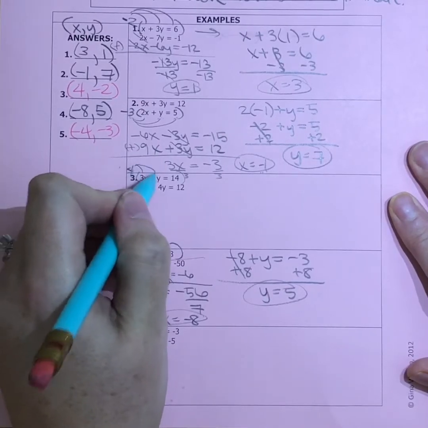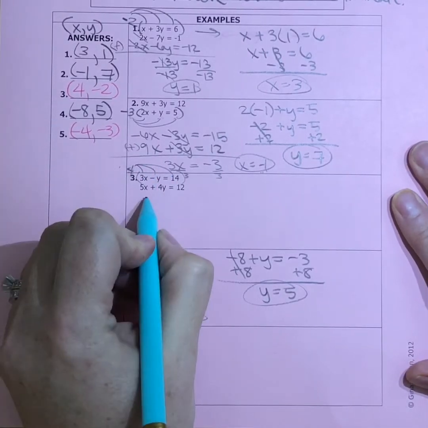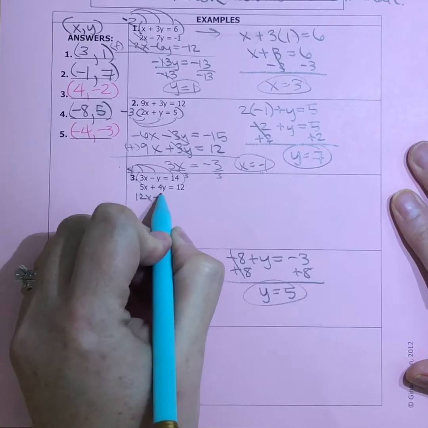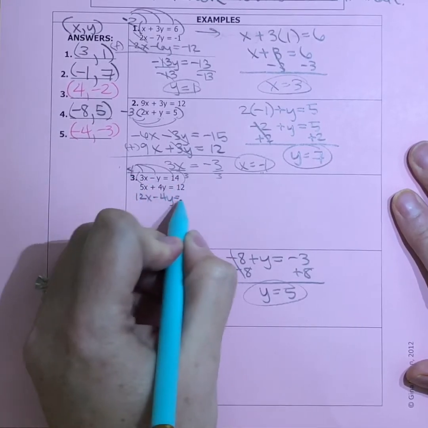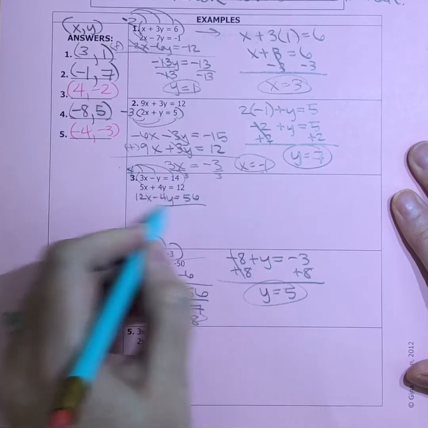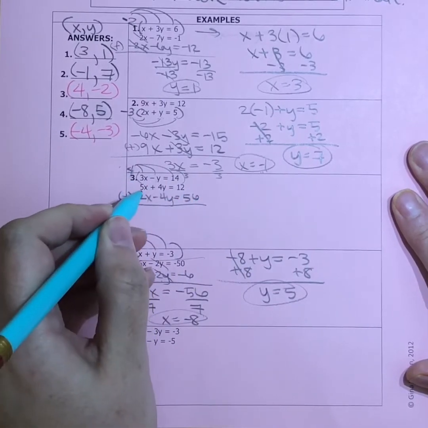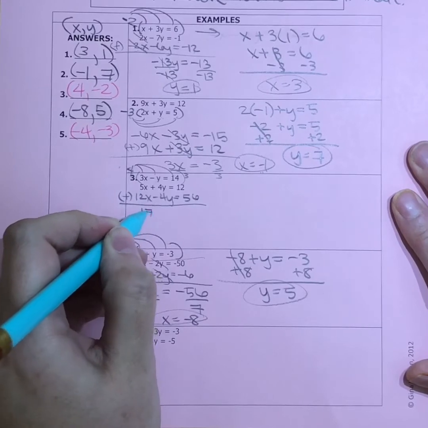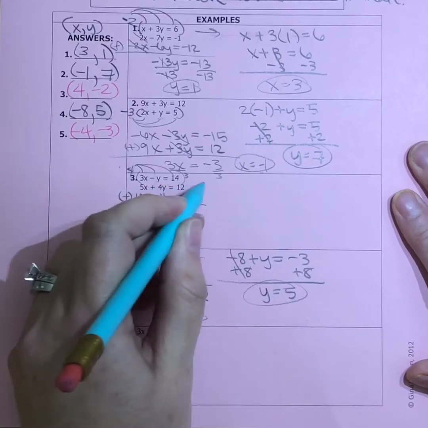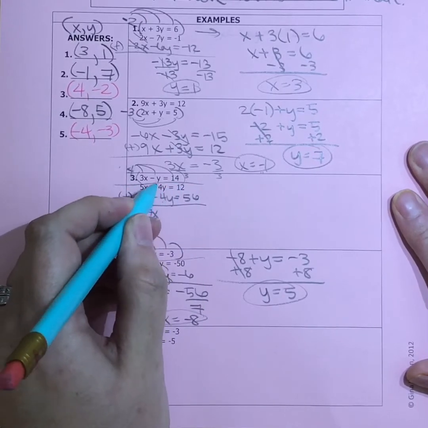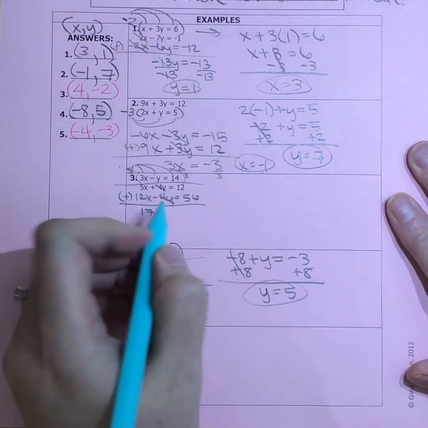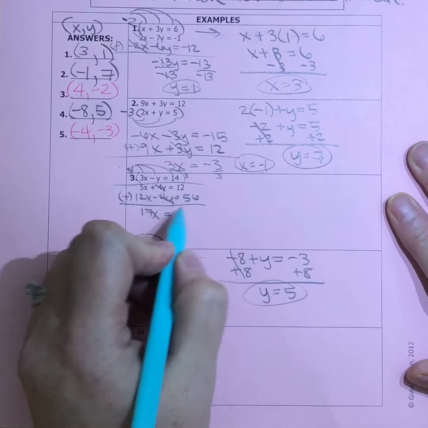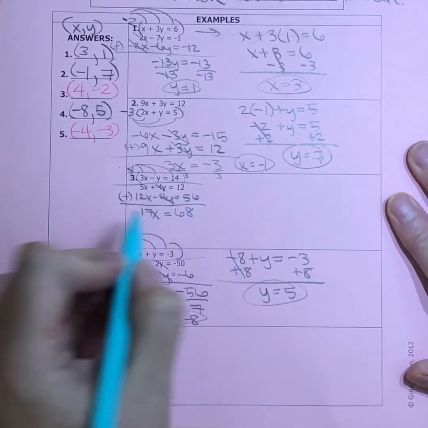So if we multiply everything in the first equation by 4, I get 12x minus 4y equals, well, 4 times 14 is 40 plus 16, which is 56. You add straight down, well, 5x and 12x is 17x. 4y and negative 4y eliminate, and that was the whole point of multiplying the first equation by 4. And then 12 plus 56 is going to be 68.